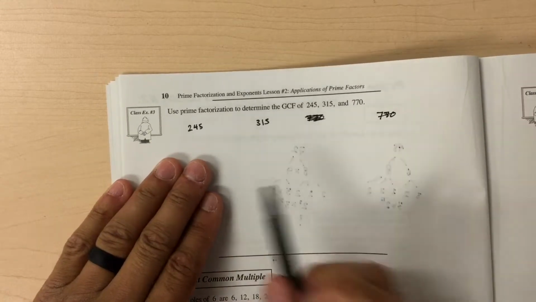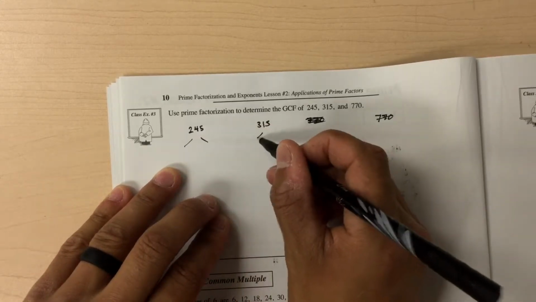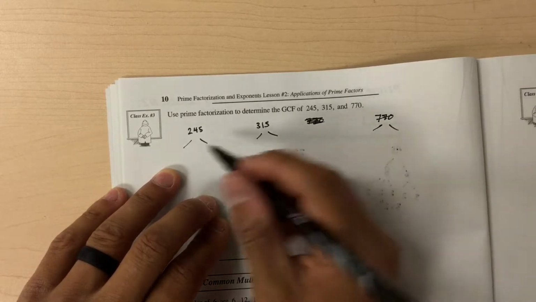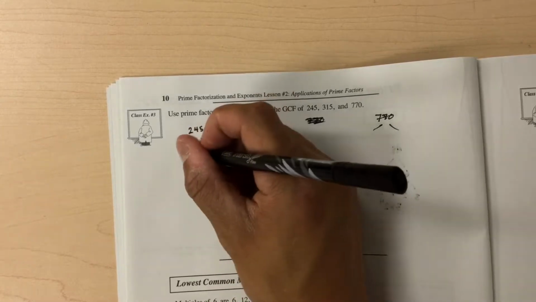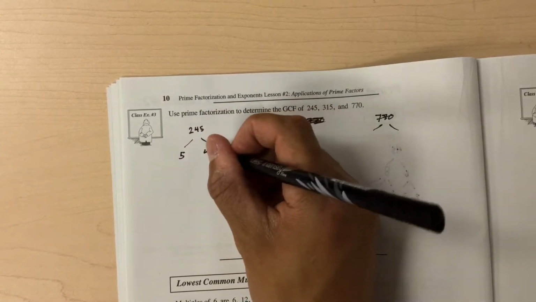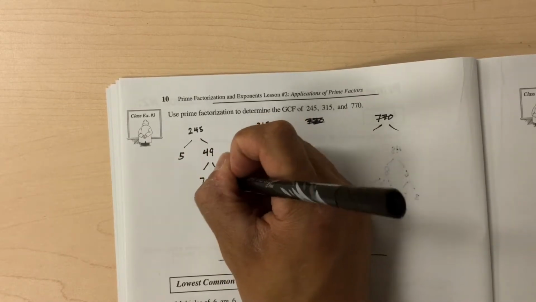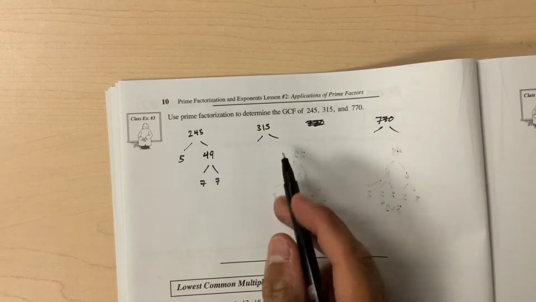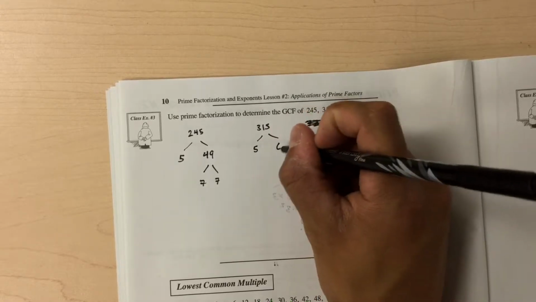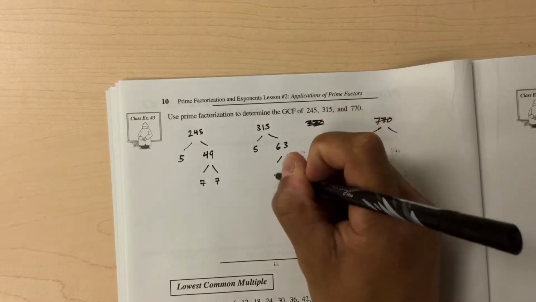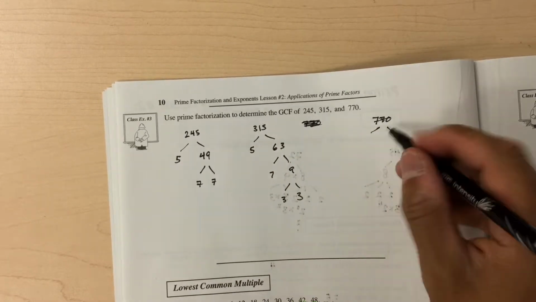Now, when you end in 5, as all of these do, if we're making a factor tree, I know that it is going to be divisible by 5. So if I divide 245 by 5, I'm going to end up with 49. And 49, 7 by 7. 315, again, if I divide this by 5, I'm going to be left with 63. And 63, 7 and 9, 3 and 3. And I'm left with my prime factors.